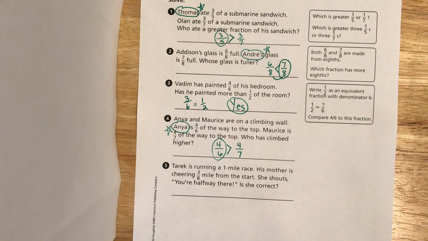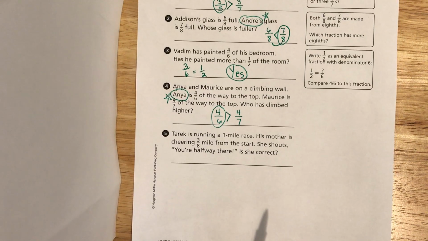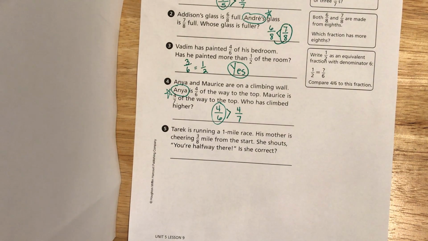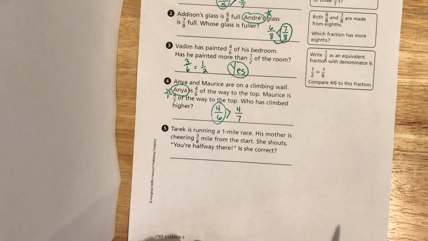And number 5, Tarek is running a 1-mile race. His mother is cheering 3/8 from the start, and she shouts, "You're halfway there." Is she correct?